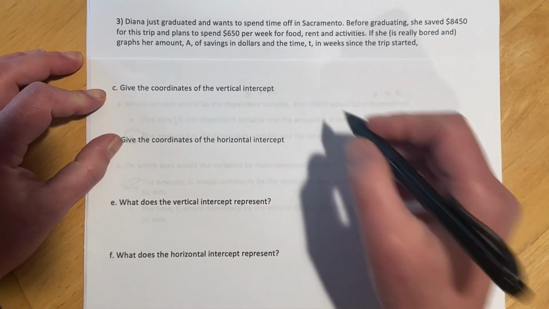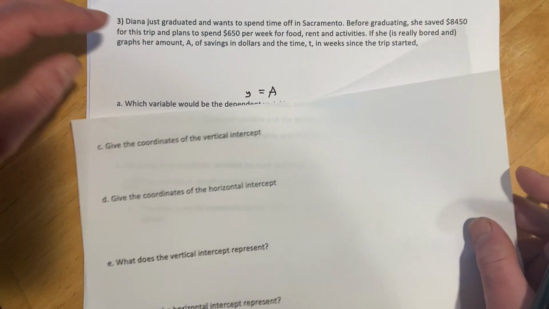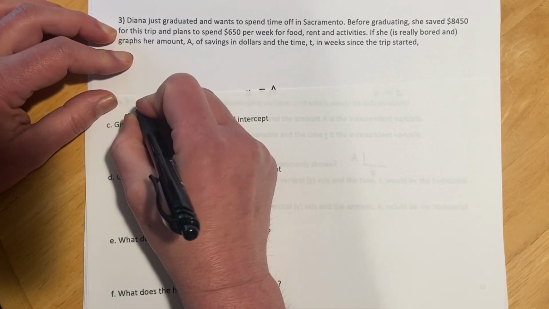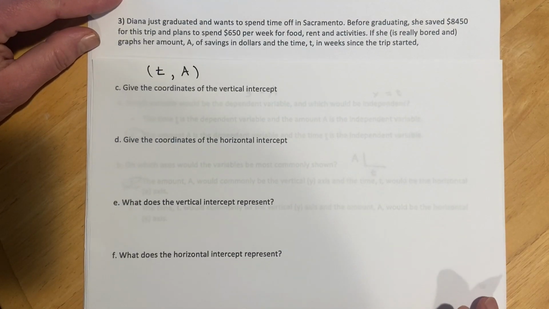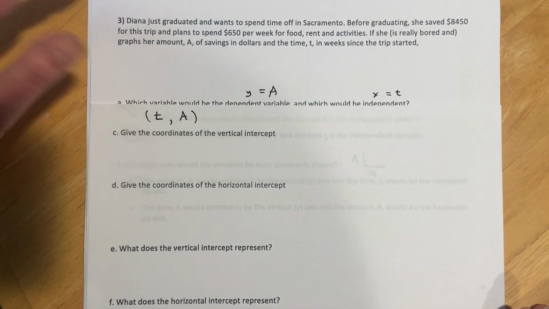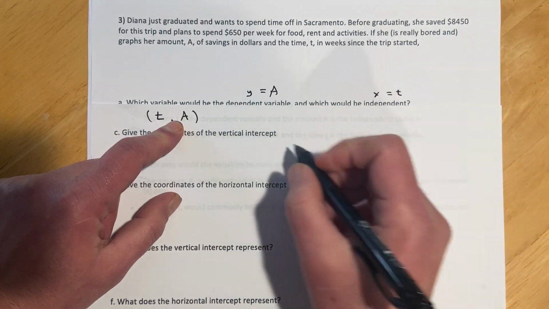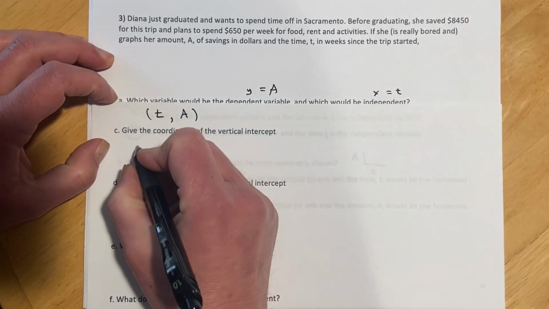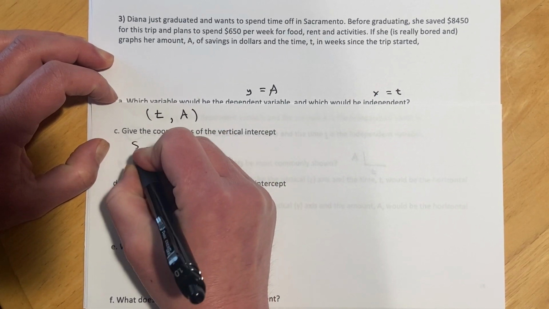Okay, so again, from back here, we decided X was going to be the T, Y was going to be the A. So let's copy that down, that we're putting in T's and we're getting out A's. That will just help us keep our brain organized when we're setting up this equation. So the vertical intercept is going to be the A, and it's going to be how much money she started off with. Because that's at T equals 0, she had saved this much. So that is going to be $8,450.